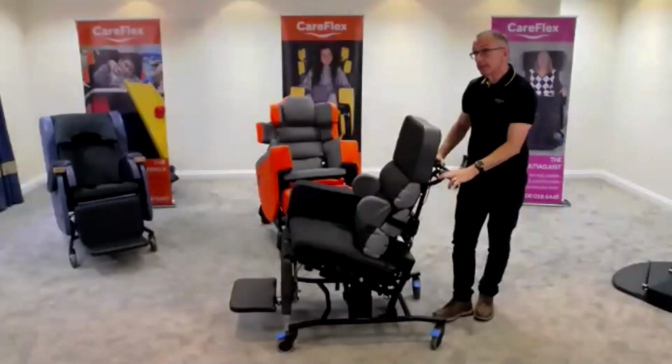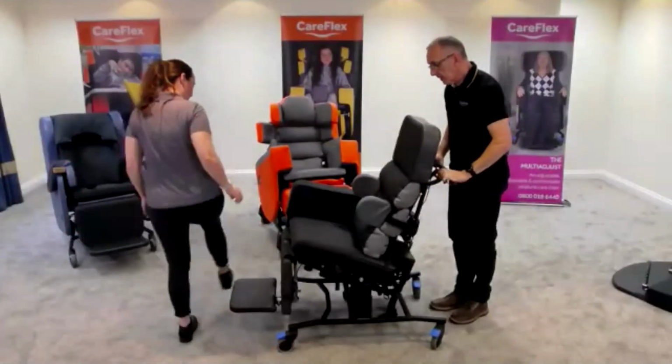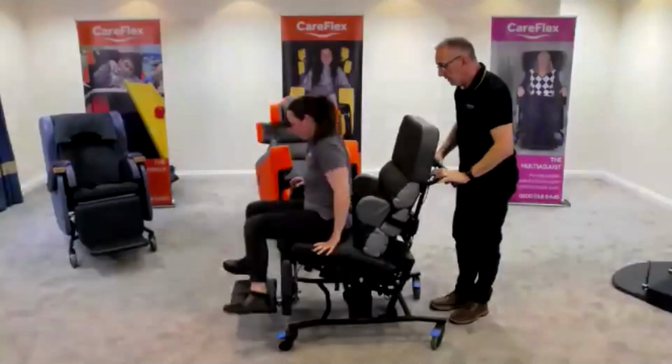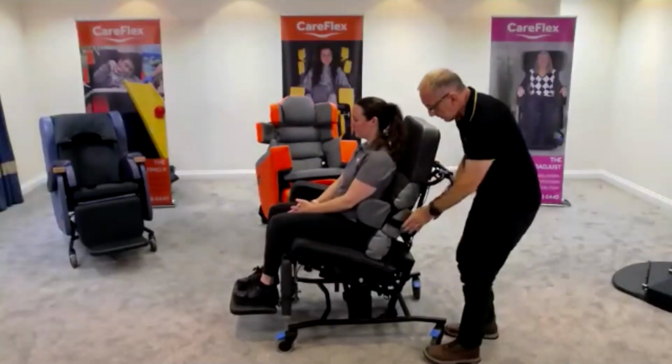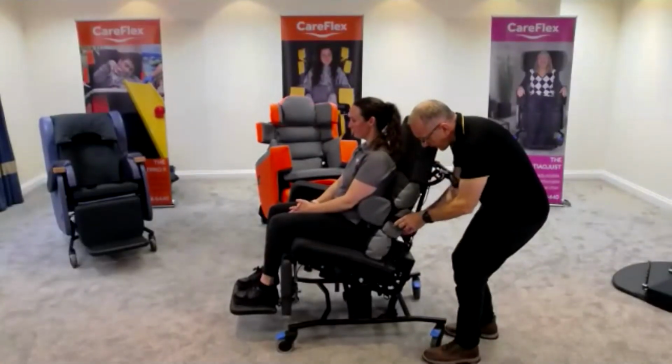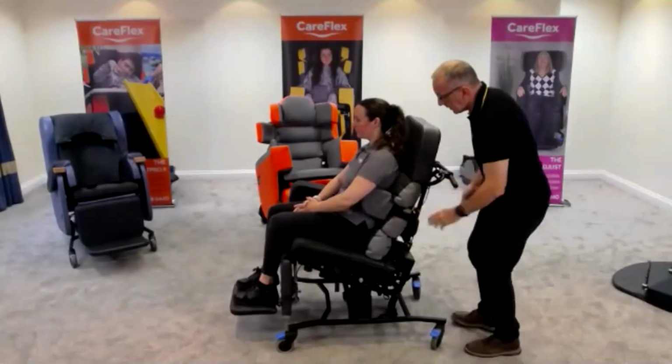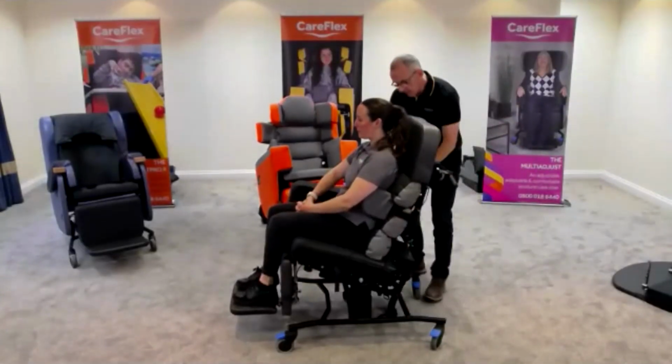So do you want to do that? I could be more. Yeah, that's just about. I'm just going to adjust these for Rebecca. Just want them just beneath the axilla.